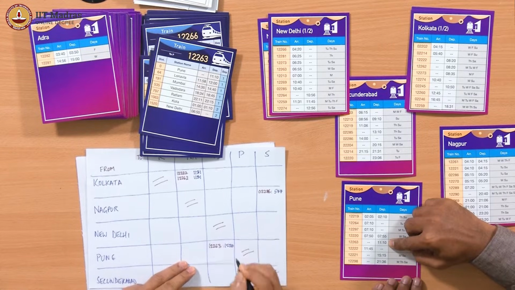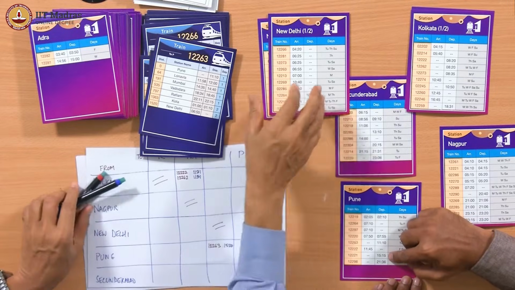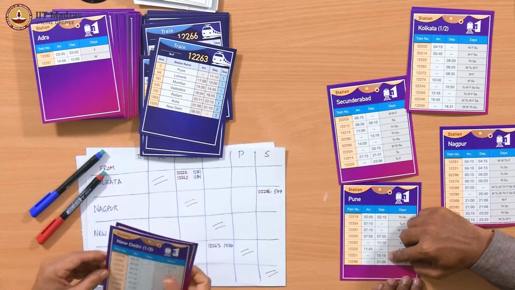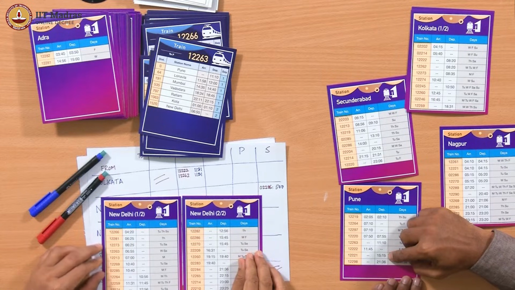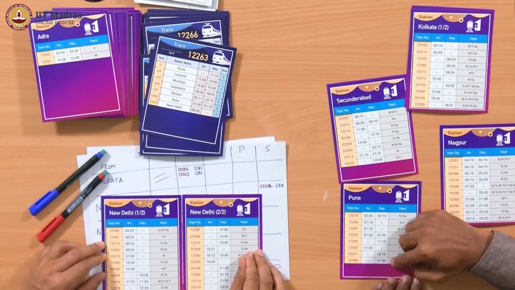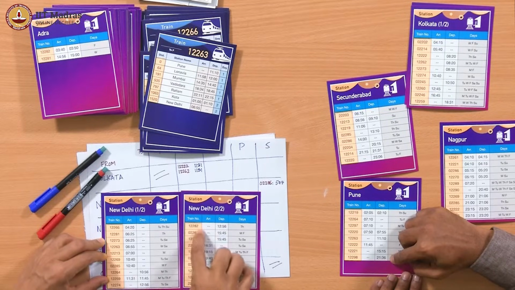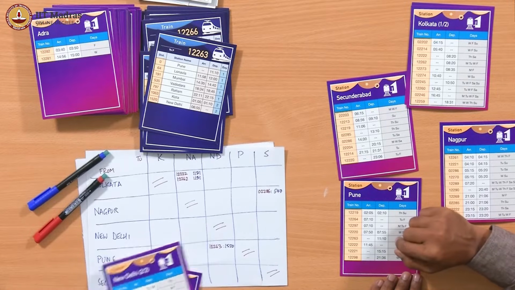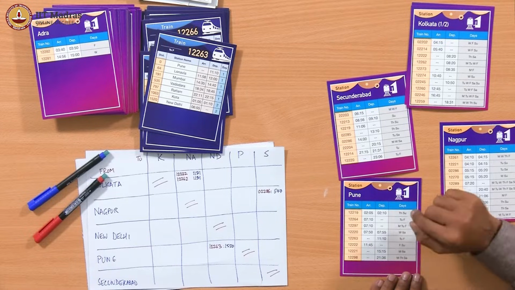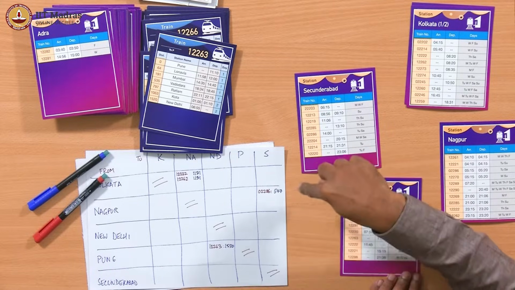Okay. Then there is 12221. I don't see it. Then there is 12298. Nope. Okay, so there's only one train, and it is a distance of 1520.